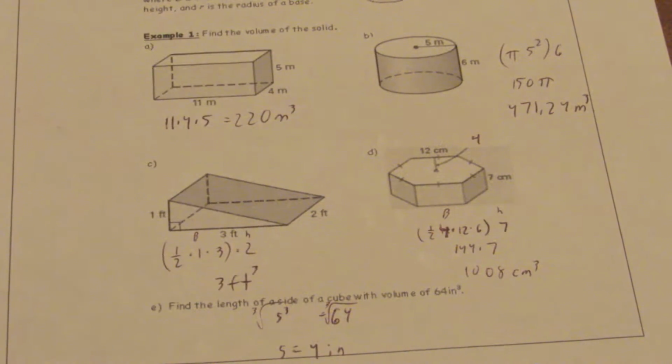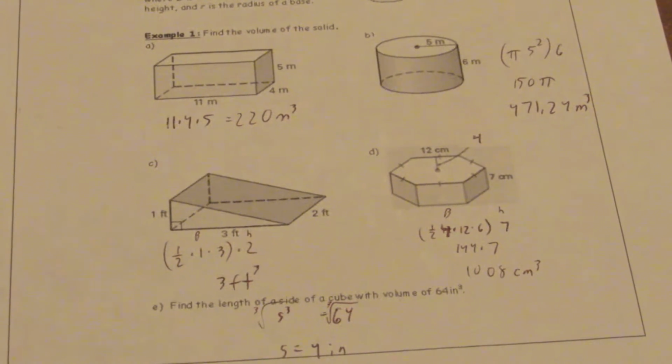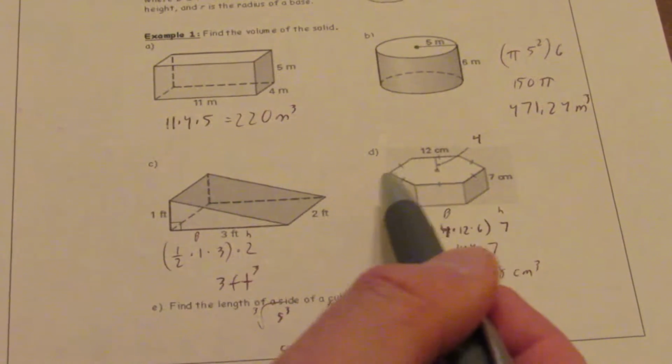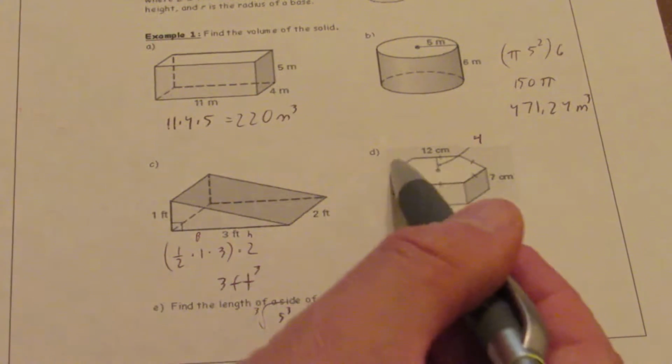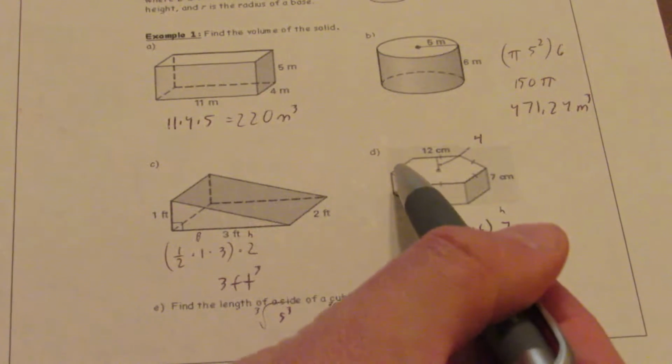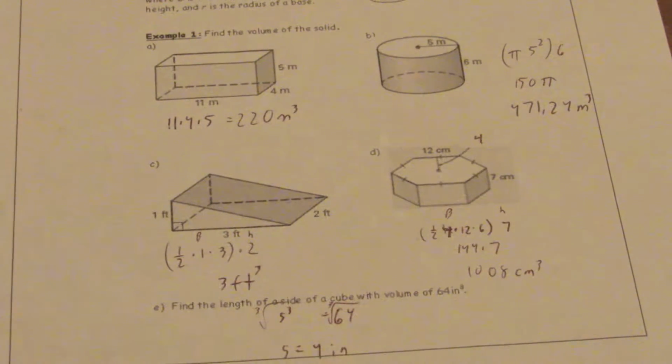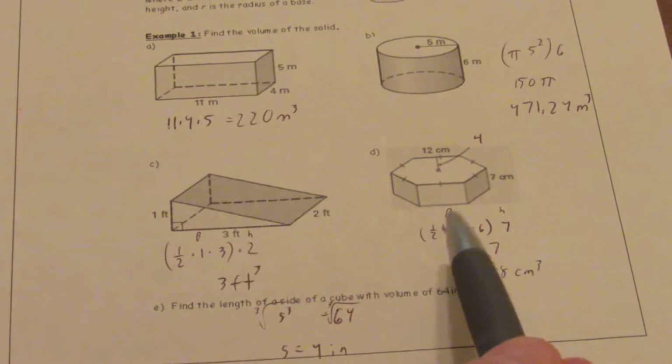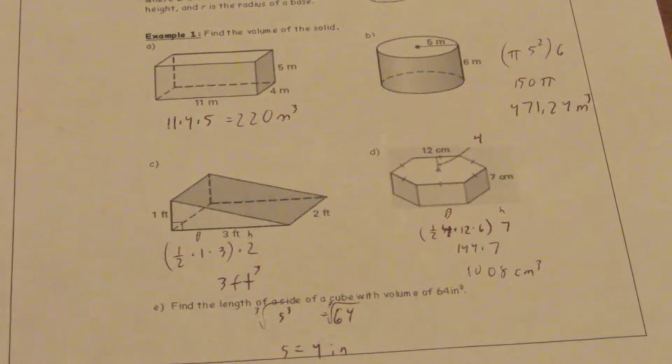Then on our other shape here, the base is the top. I have prisms going around. The base is my shape here. So we have 6 sides. We have a hexagon here. That is a regular polygon. All the sides are 12 centimeters.